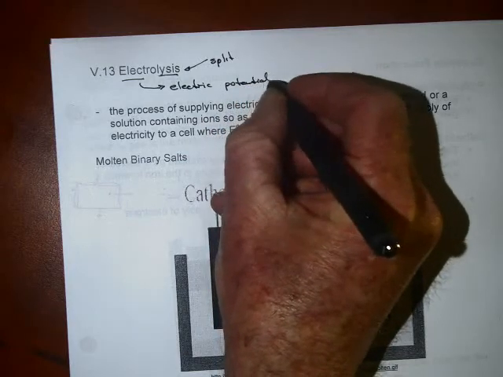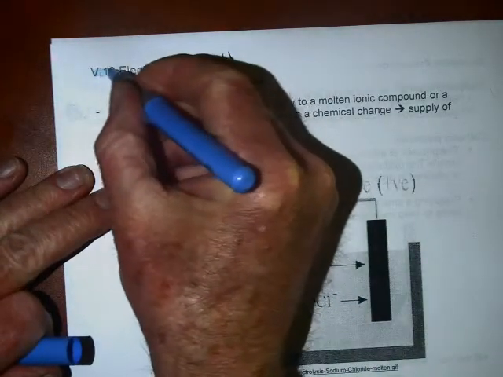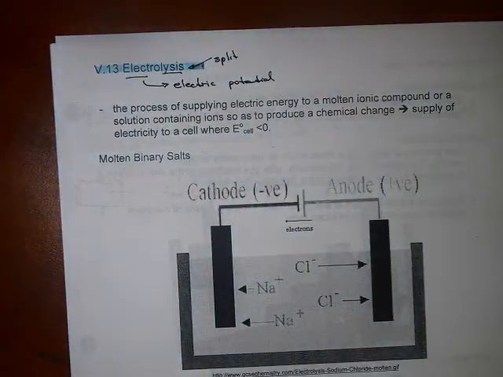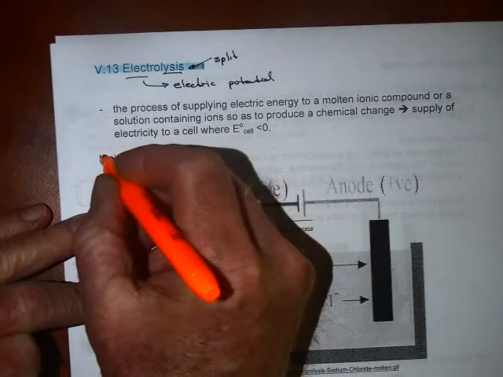Okay. Now there's two varieties. Let me just highlight this because then I can feel better. There's two varieties that we're going to talk about. One is when we're talking about molten binary salts.